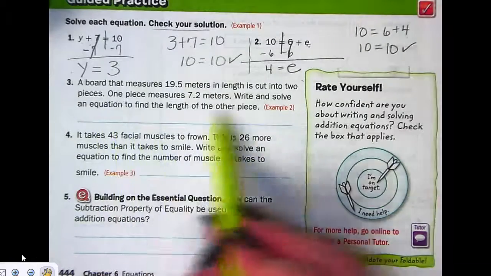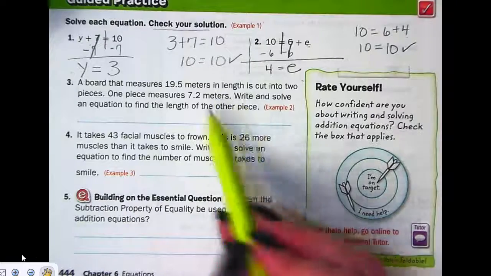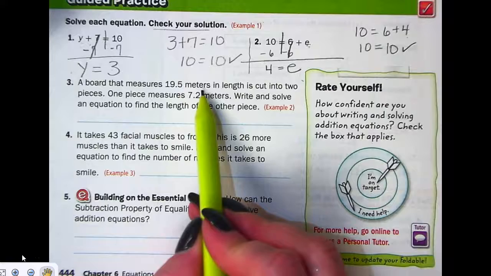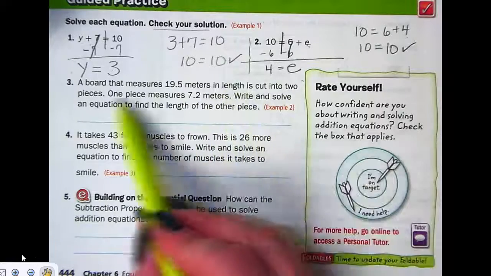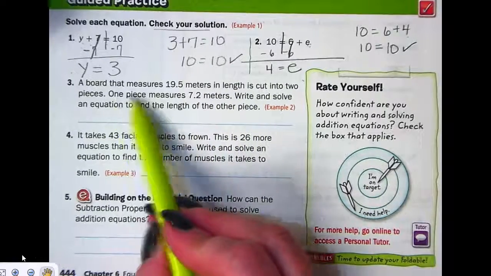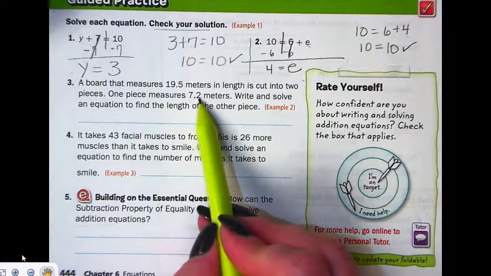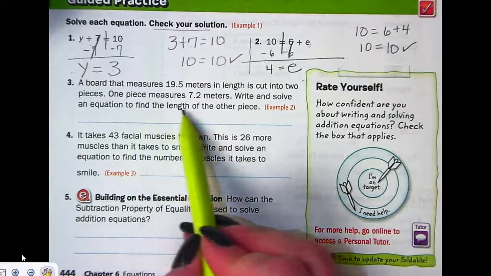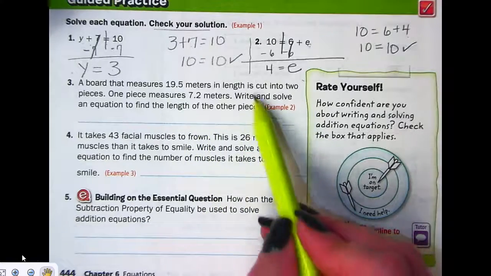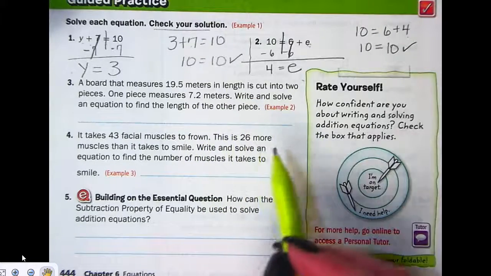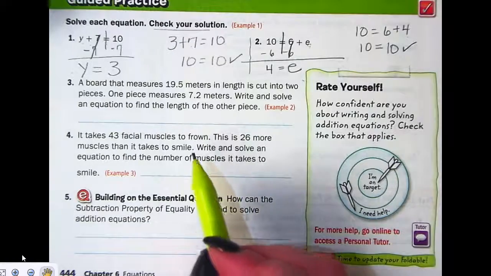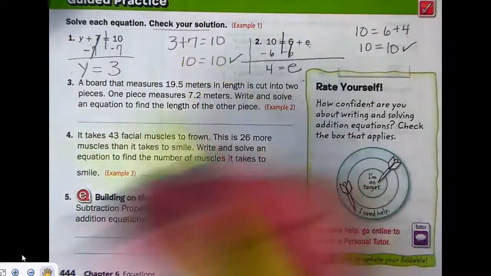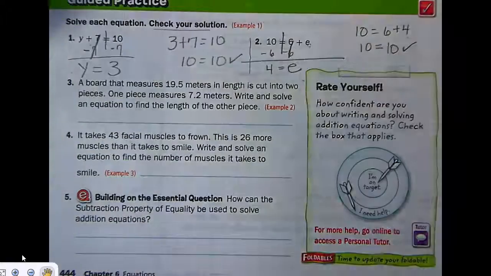All right. We've got a word problem here we need to tackle. A board that measures 19.5 meters in length is cut into 2 pieces. One piece measures 7 2/10 meters. Write and solve an equation to find the length of the other piece. So I've got to write an equation before I can solve the problem. Lots of people want to go ahead and solve it and then write an equation. This equation needs to have a variable.